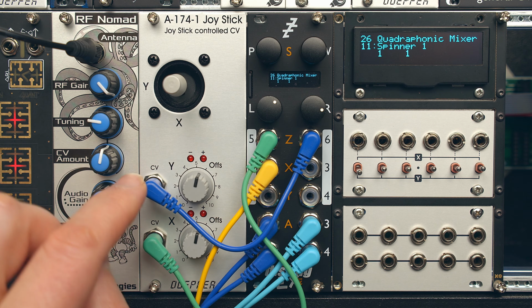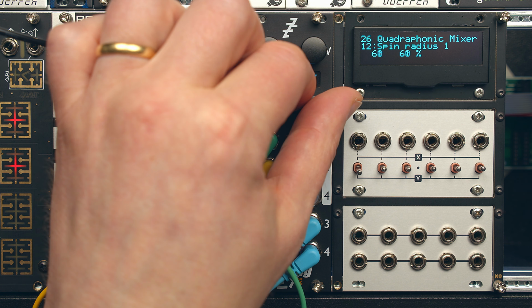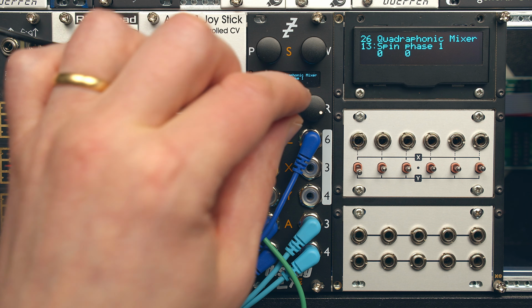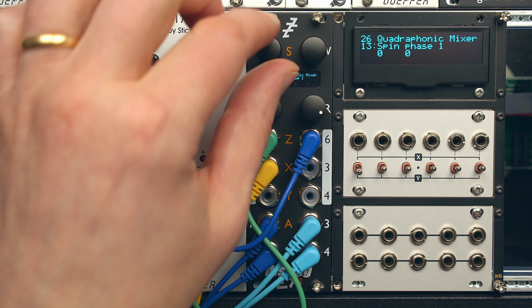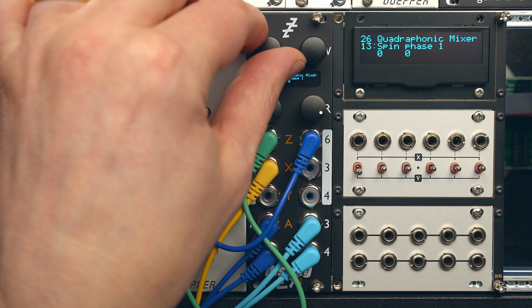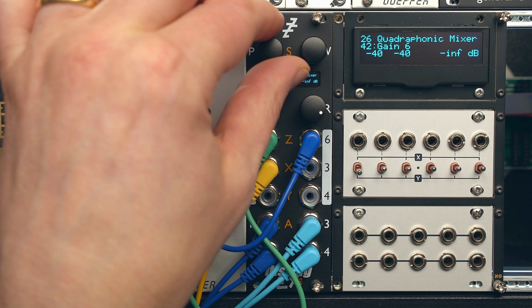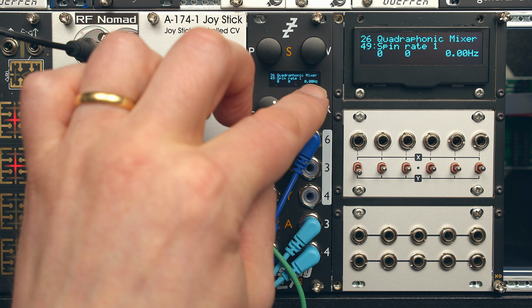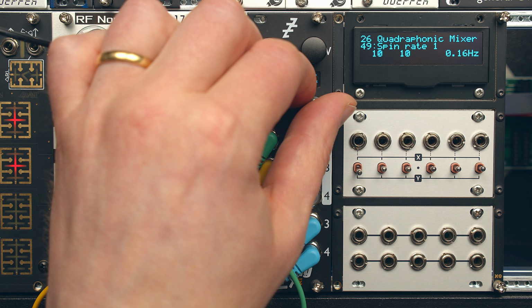So, say input 1, spinner 1, we'll give it some radius, and then we'll leave the phase at 0. So that's where if you had two sounds you wanted them to be, say, in quadrature going around a circle, you could set the phase there. And then if we skip through channels 2, 3, 4, and 5, and 6, we get to the spinners. So we're using spinner 1, and we'll change the rate.